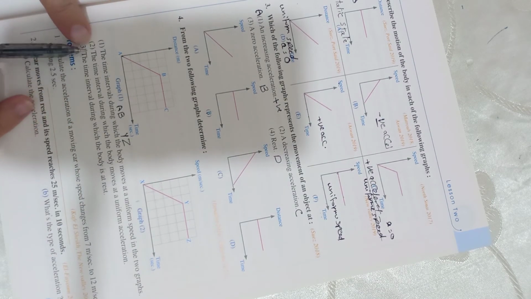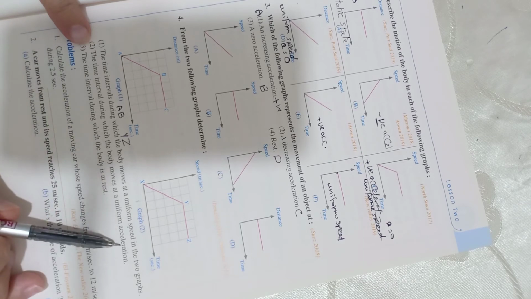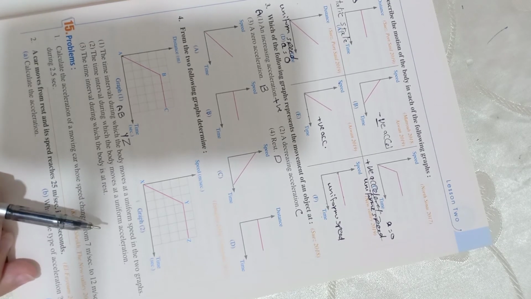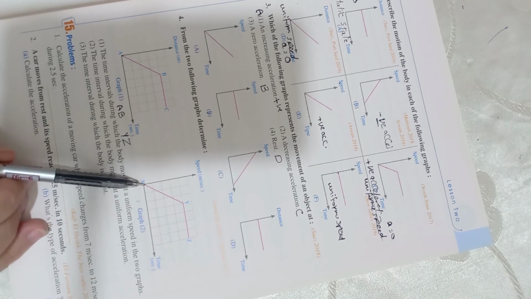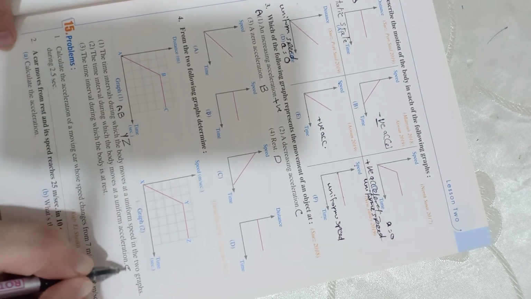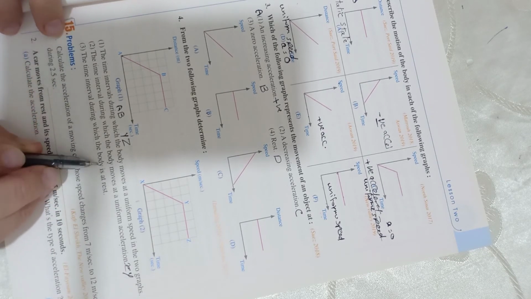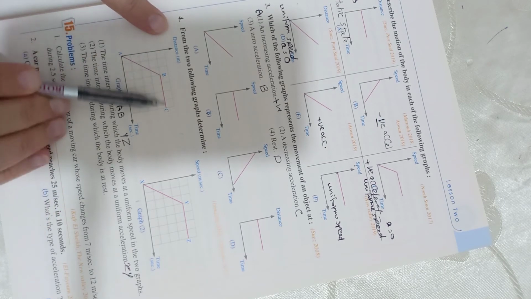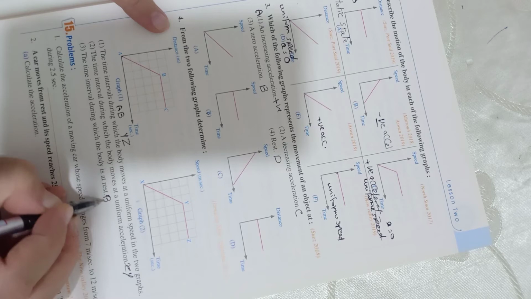Question 2. The time interval during which the body moves at a uniform acceleration. Uniform acceleration, it's meaning the speed of the object changes. The speed of the object increases or decreases. So the period xy represents the uniform acceleration, xy. Okay. Question number 3. The time interval during which the body is at rest. At rest, so the distance doesn't change by passing the time. This is the period BC or the line BC.